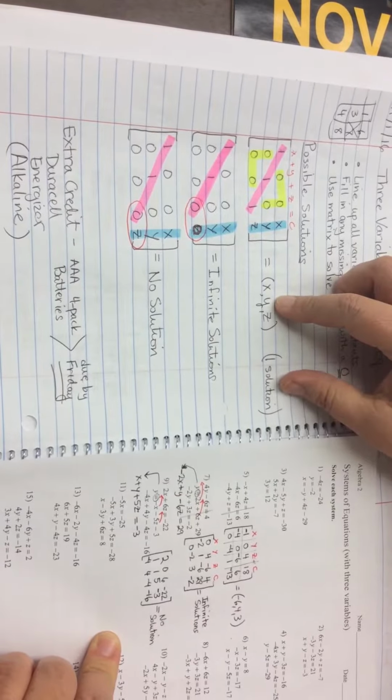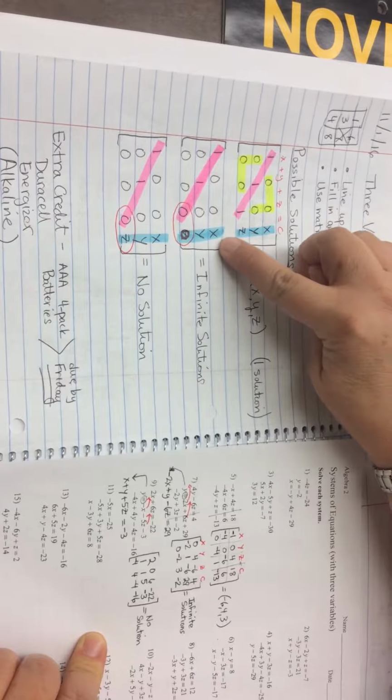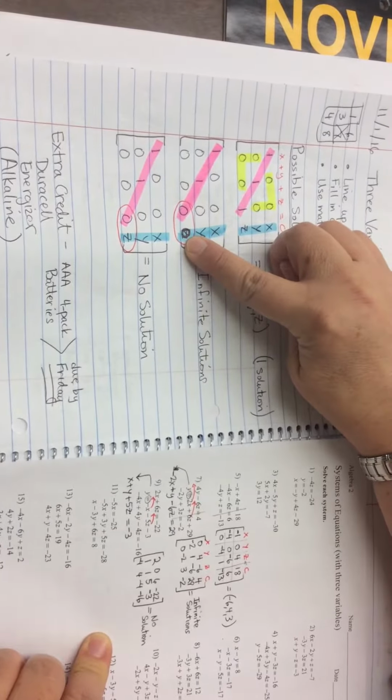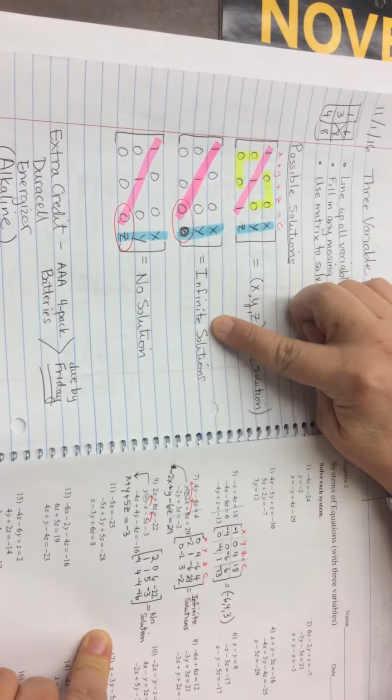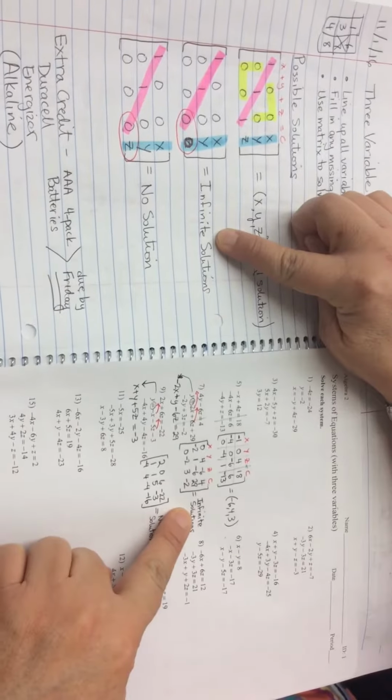You have one solution. If your diagonal ends up with a 0 at the end, and then you go down this last column, which is supposed to be your answer, but you have a 0, you see these two zeros, then that's an infinite solution problem. And if you look at problem number 7, when we did it, that's the answer.